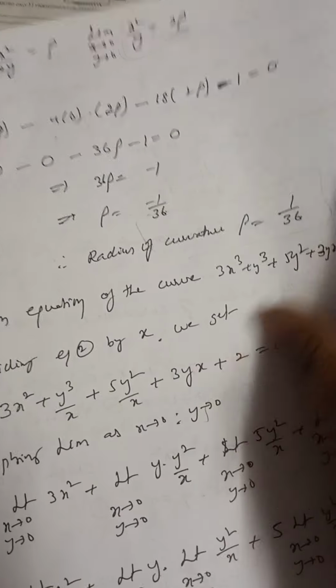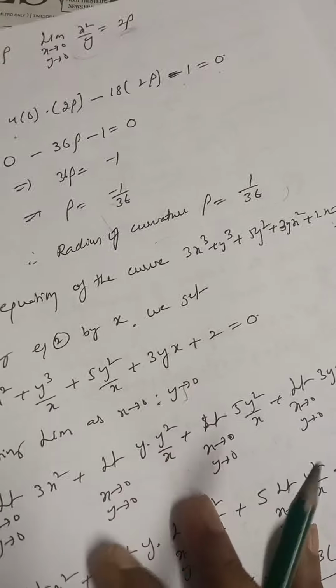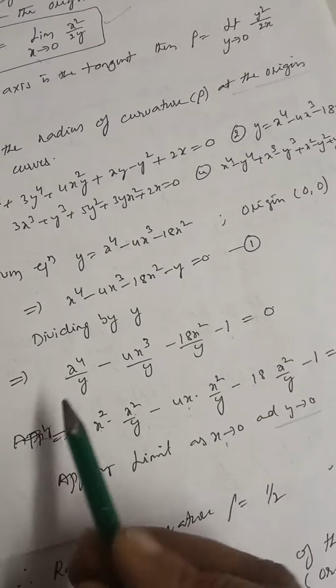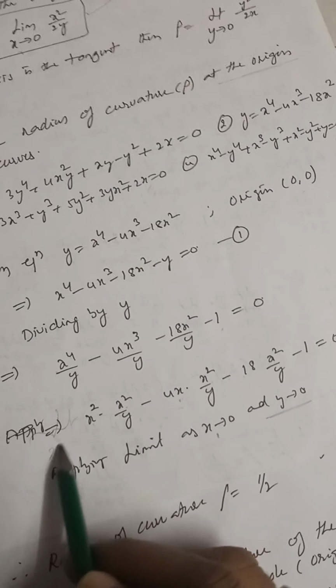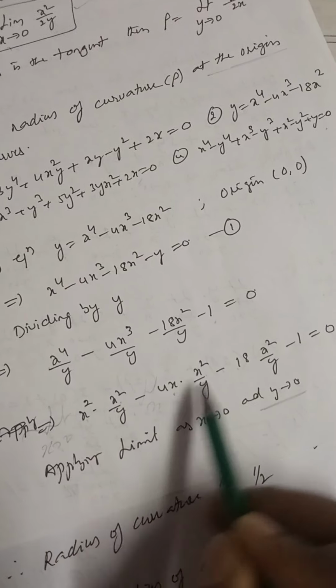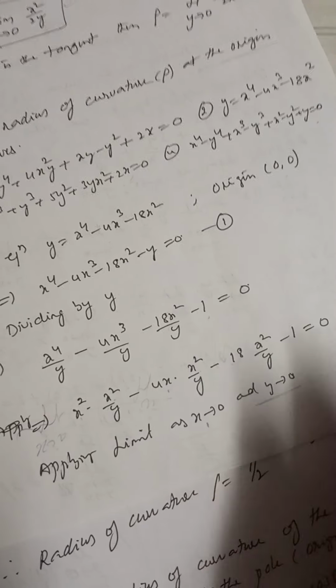Got it? Now see, you have to apply the limit here. If you apply the limit, that step we can ignore. Limit x tends to 0, like that.